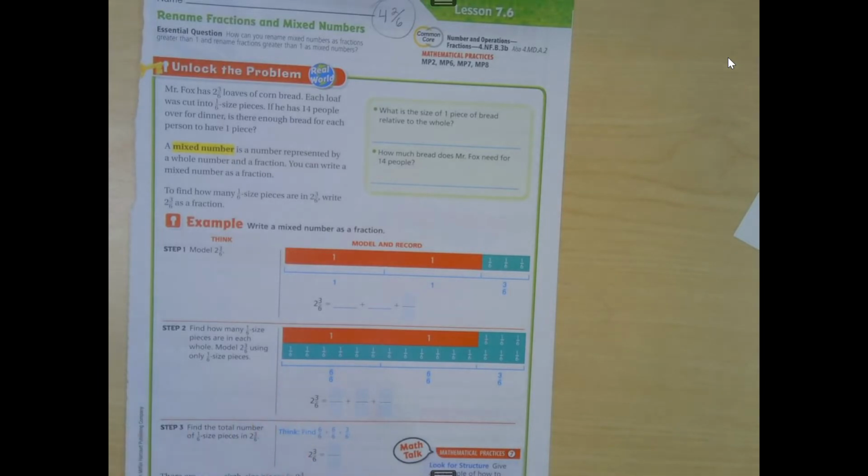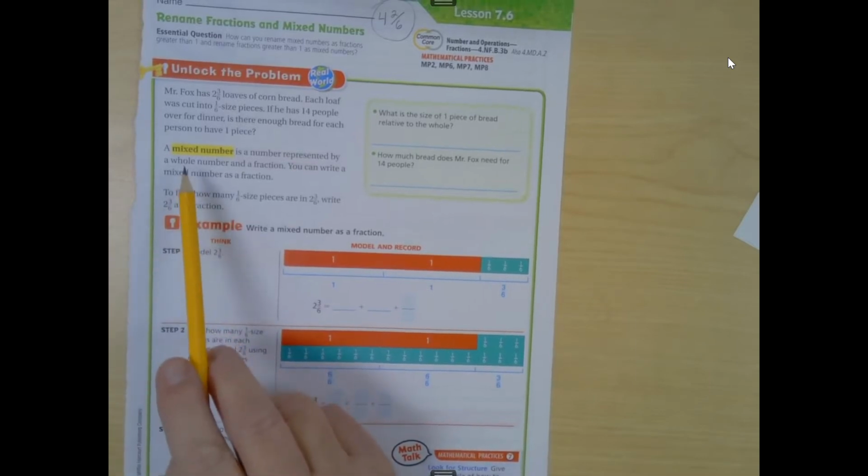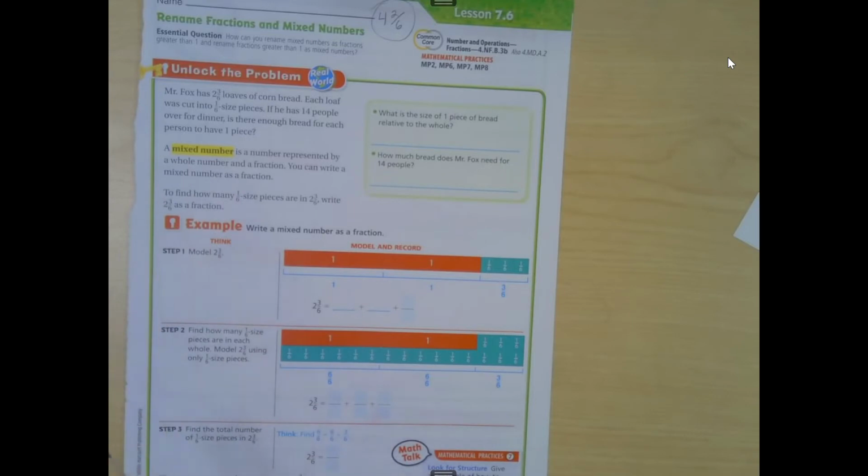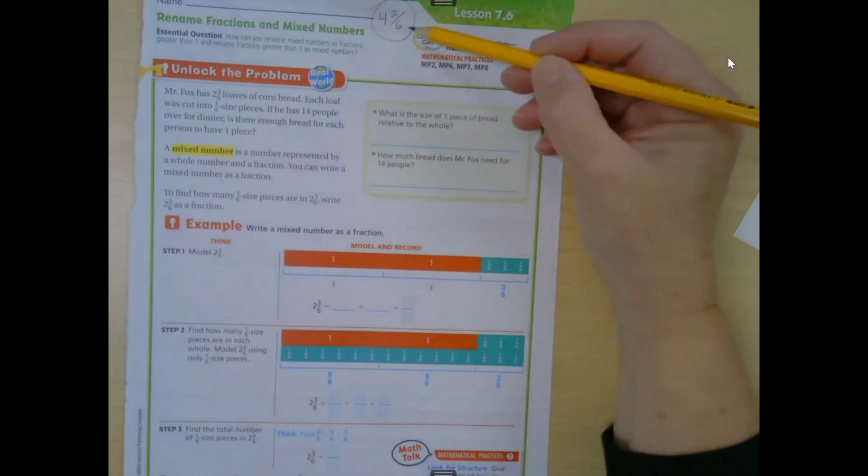Mr. Fox has 2 3/6 loaves of cornbread. Each loaf was cut into 1/6 size pieces. If he has 14 people over for dinner, is there enough bread for each person to have 1 piece? So then it tells us here a mixed number is a number represented by a whole number and a fraction.